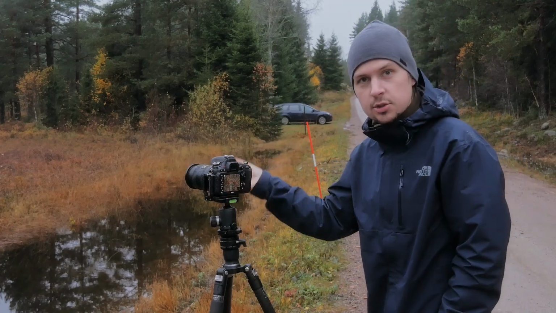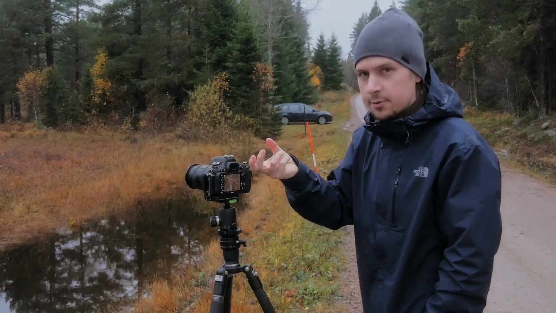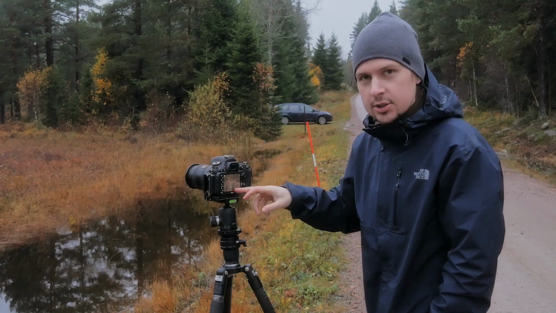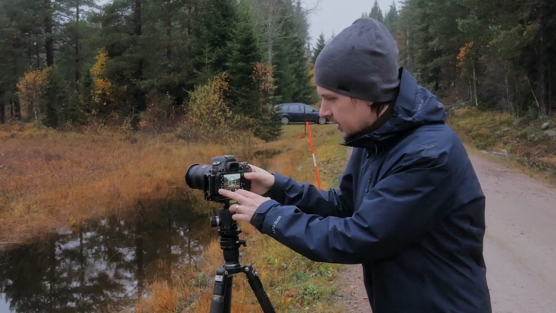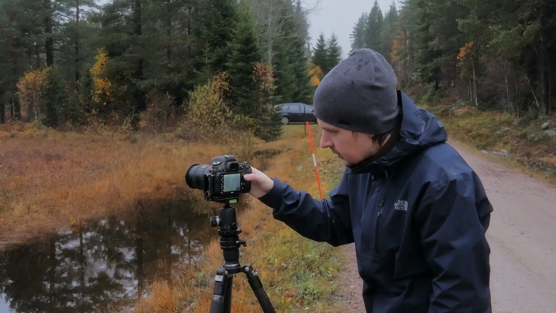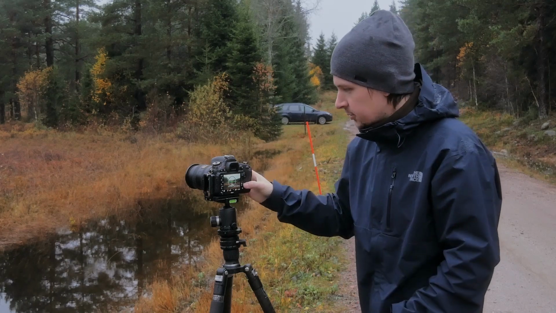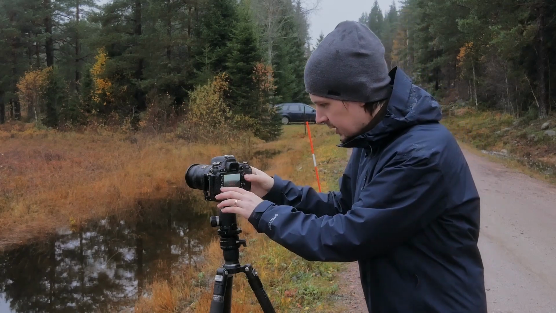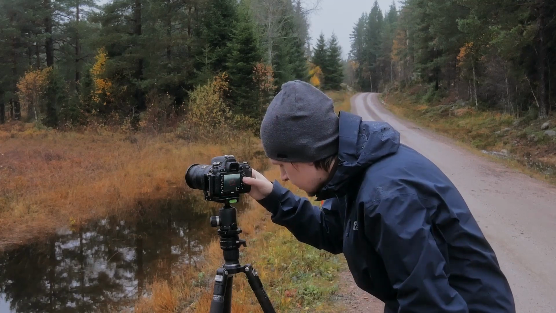Then I focus to infinity, and pull back the focus until it is sharp where I want it in the foreground. After that I see if the image is still sharp in the background, and if it is, I have enough depth of field to get everything that I want in focus.